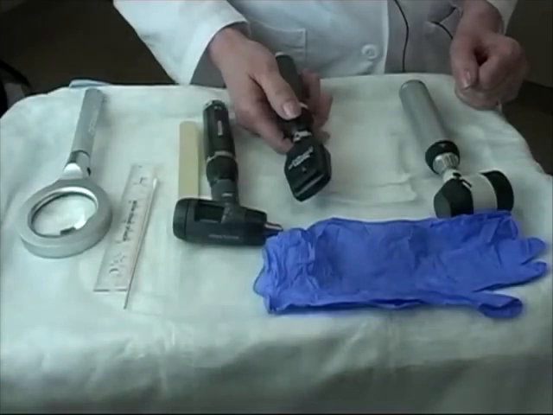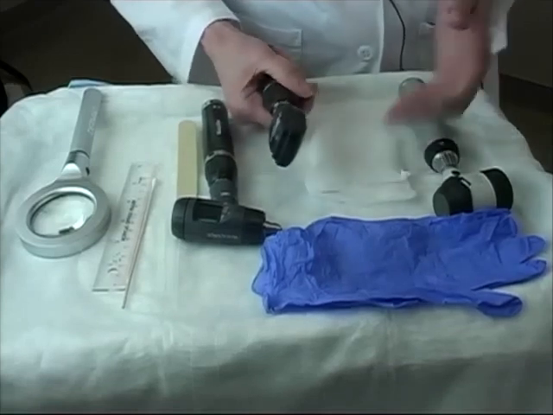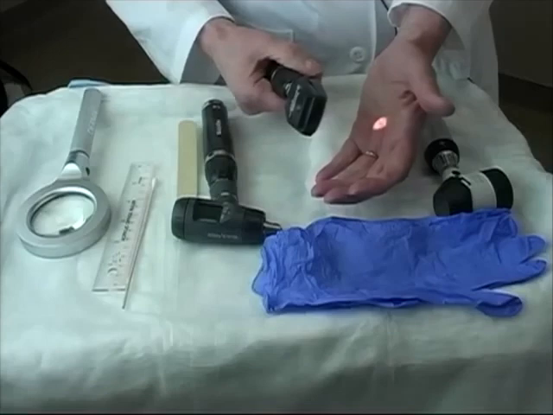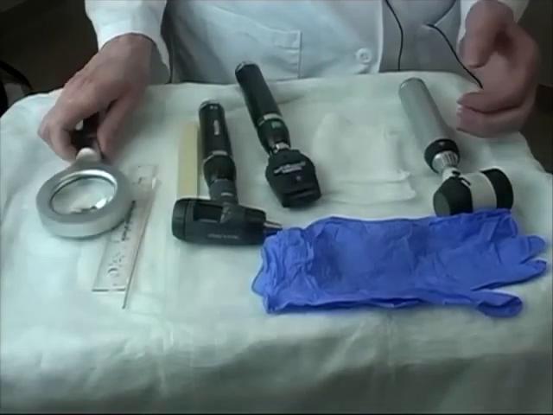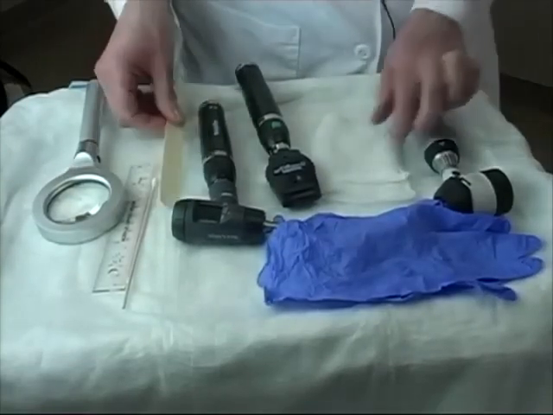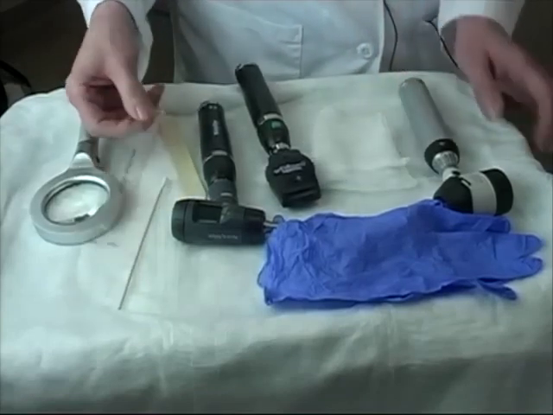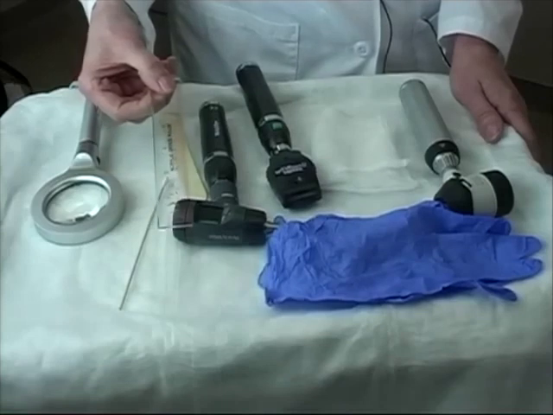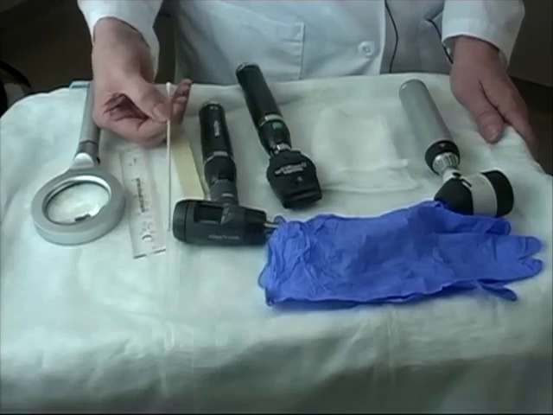The following equipment should be available at the time of the examination. You can have a pen light or an otoscope or an ophthalmoscope for additional lighting, a magnifying lens if needed, gloves, a tongue blade for examining the mouth, a gauze pad for the tongue, and a centimeter ruler to measure any lesions you might find. In addition, you will need a Q-tip for examining the hair.